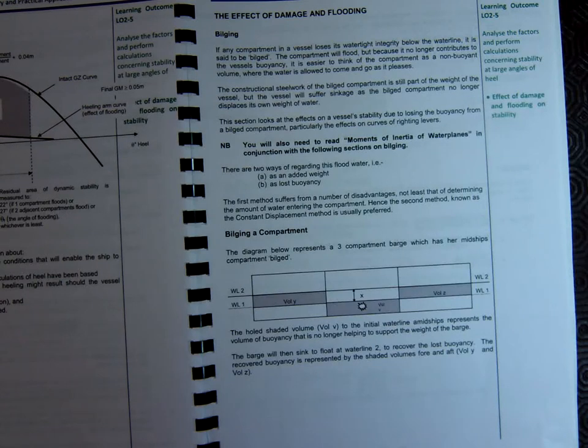We're going to discuss now the effect of damage and flooding. If the watertight integrity of a vessel is breached, i.e. if there's a hole put in the vessel below the waterline, we say that the vessel is bilged. And what happens is that the buoyancy that we have in that compartment that's been bilged is lost. Therefore we have to regain the buoyancy, which means that our draft will change, so we'll lie deeper in the water to regain the lost buoyancy.